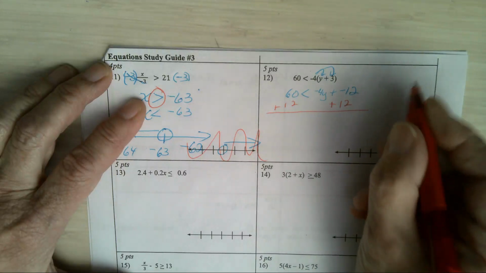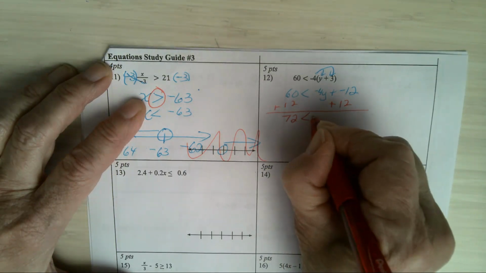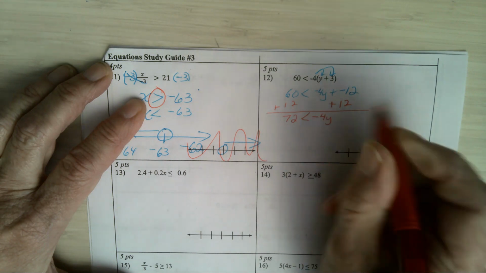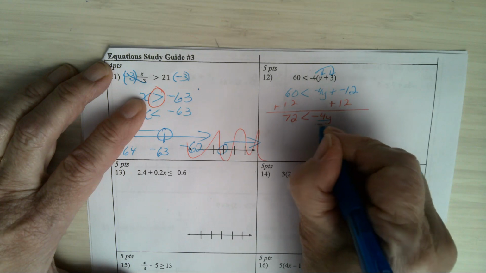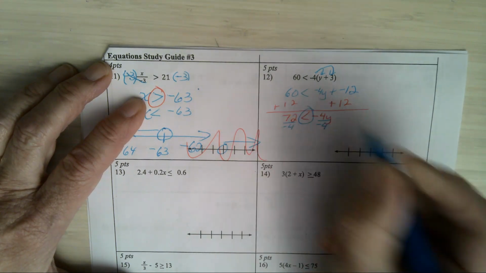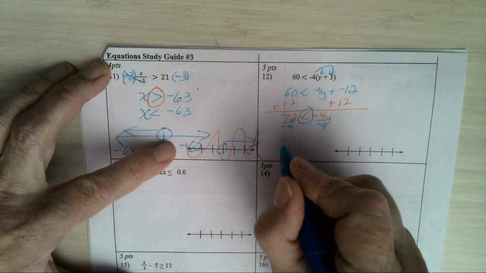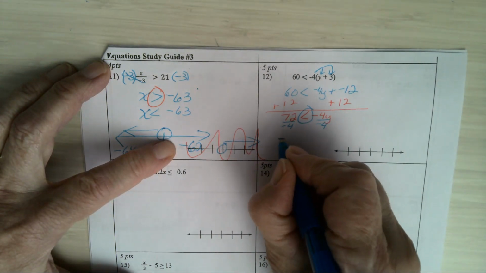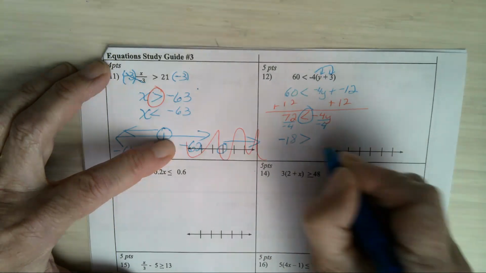You now have 72 is less than -4y. It's not going to get me this time. Divide by -4, divide by -4. Flip that inequality sign. You are going to have -18 is greater than y.